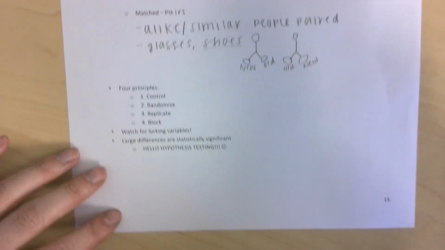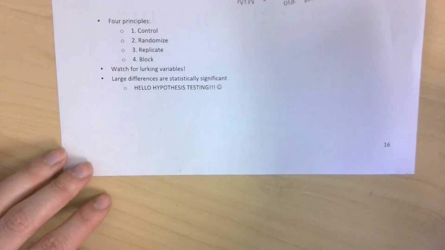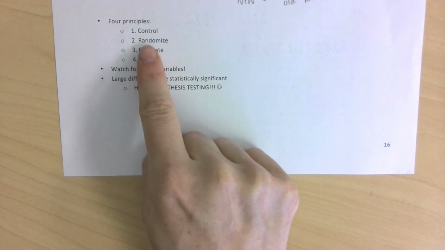Okay, there are four main principles of experiments. The first is that you must have a control group. You always need to have a control group. If you don't have that control, there's no way to make comparisons, which can be a big issue. The second is that you need to make sure that the treatments are randomized. So this random assignment to the treatment group versus the control group is an essential piece of an experiment.